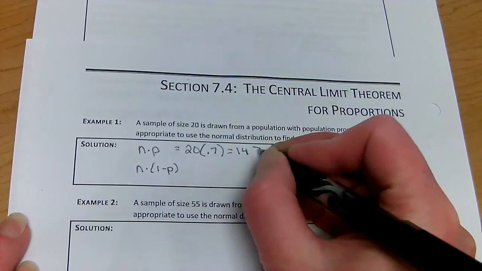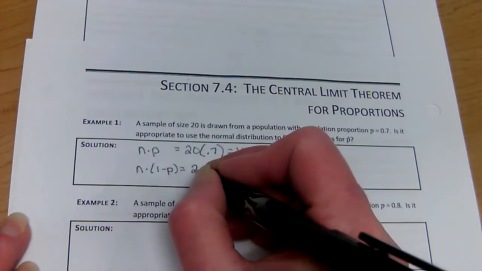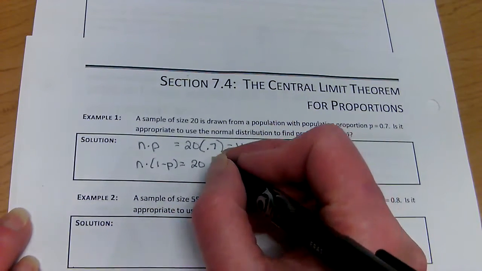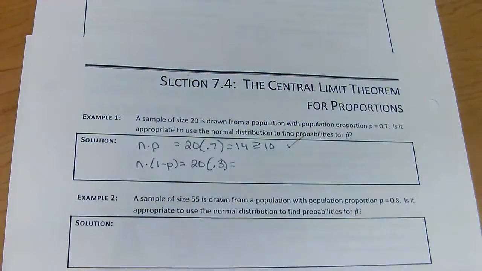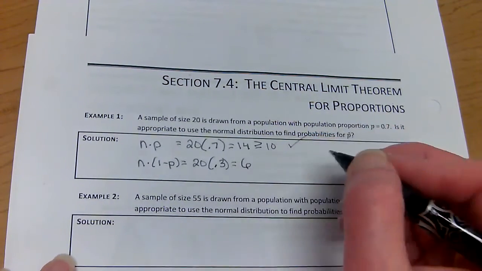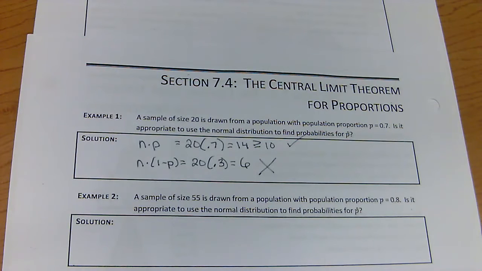Well, that's greater than 10, so cool. Now we need to check the opposite. So 20 times 1 minus 0.7, which would be 0.3. So 20 times 0.3 is 6. We cannot use the normal curve.